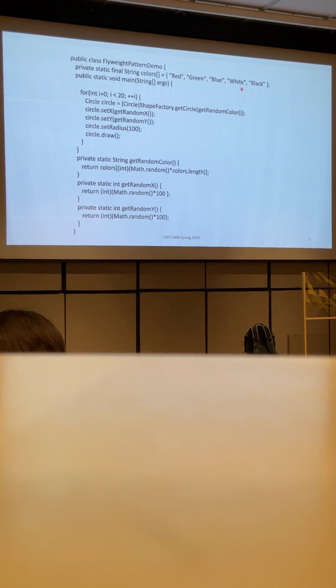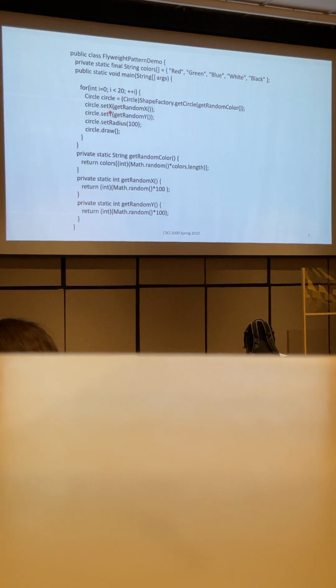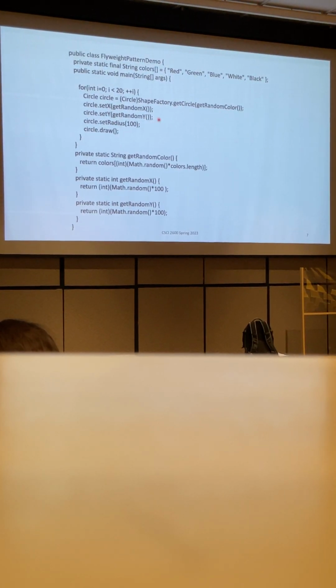All right, so let's see how this is now going to be used. This is our driver code. So we are asking our factory for a circle object with some color, and we choose the color at random. And then once we get this object, we prepare it for our use by setting the extrinsic state, x, y, and radius. See how x, y, and radius are set not inside the circle, but by the external code, by our driver code. And then we use this circle.